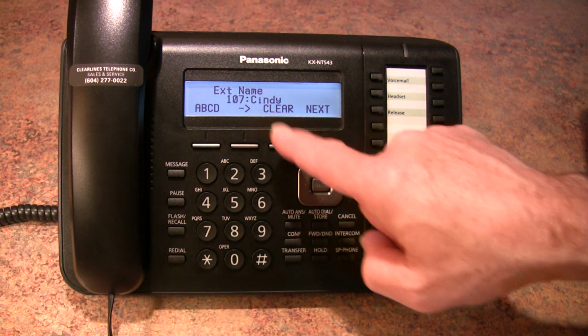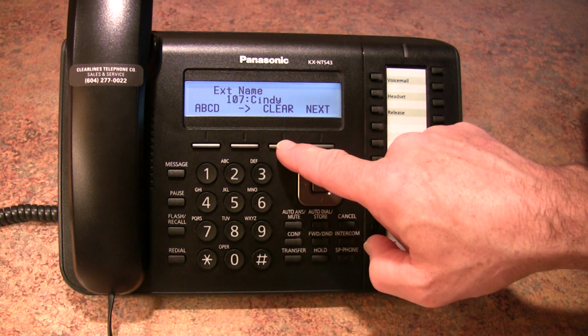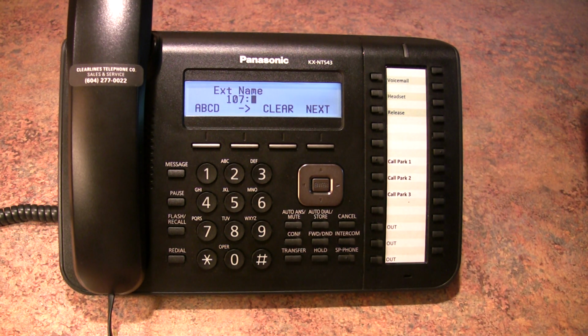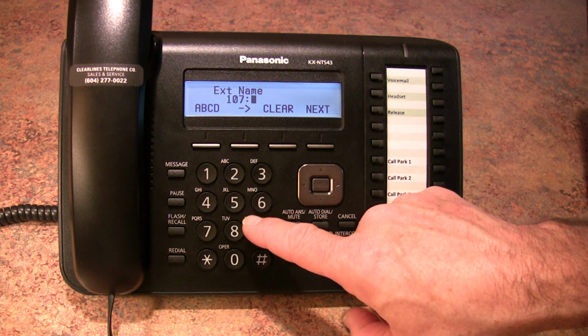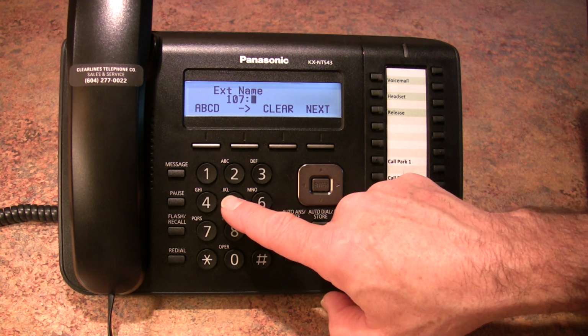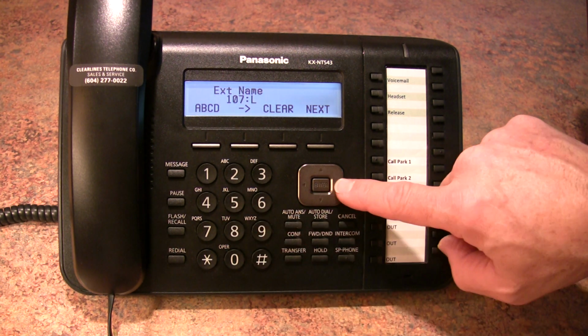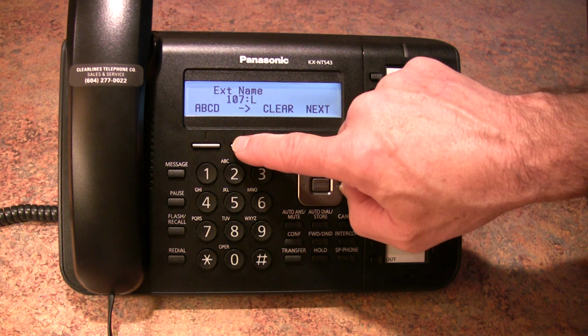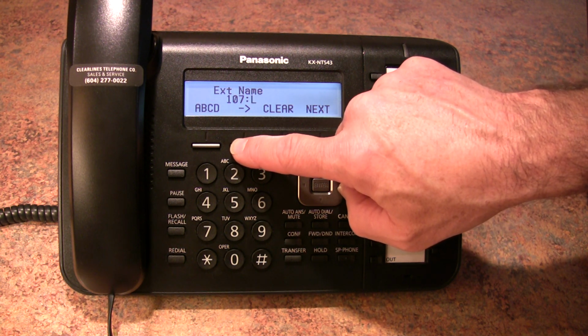Yes, 107 Cindy. So let's clear the name Cindy out by pushing clear. And now we're going to enter Lucas. So to get to the letter L, we push the 5 three times. And we can use the navigation wheel or the button here to get to the next letter.